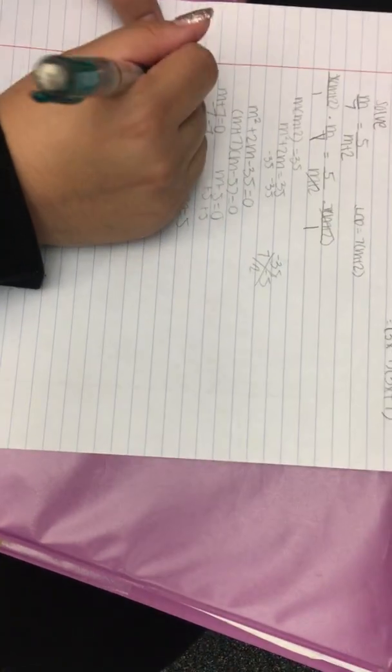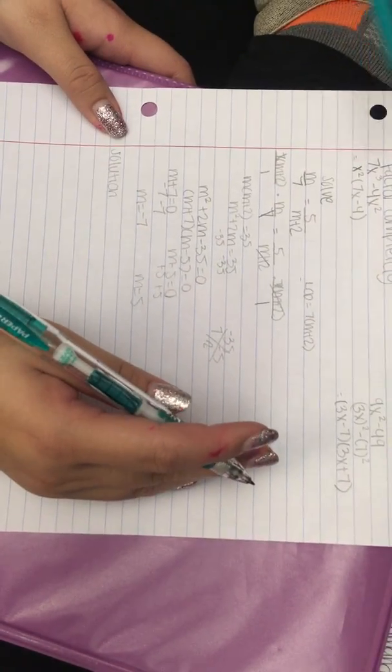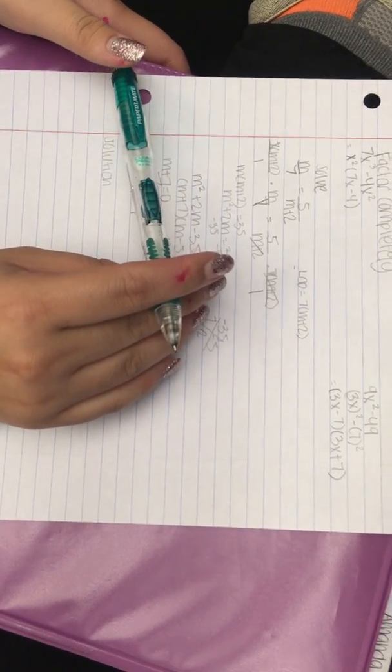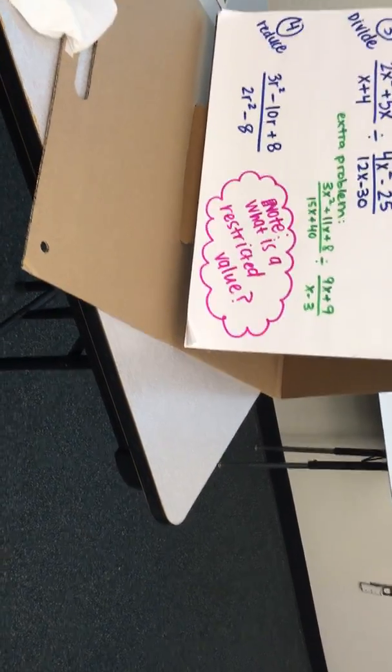Then it was, like you said, solutions. Okay, time's out. Before we get a solution though, what do we always have to do with solving polynomials? Check. Look at that note that I wrote there. Remember? The restricted value? Is there any restricted values here?